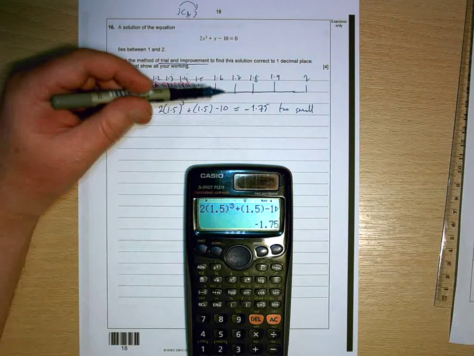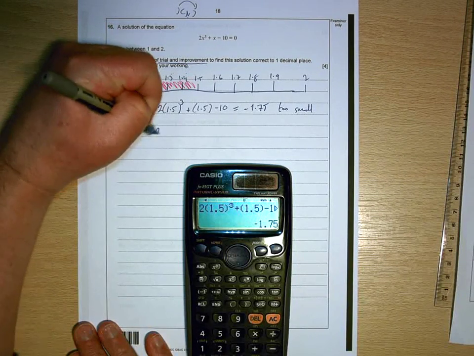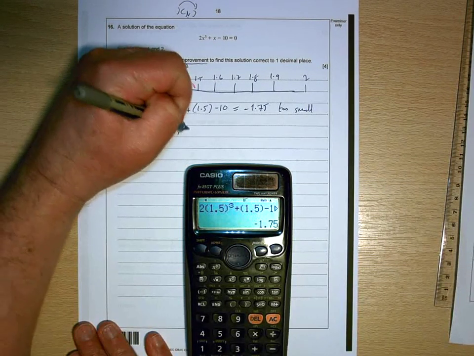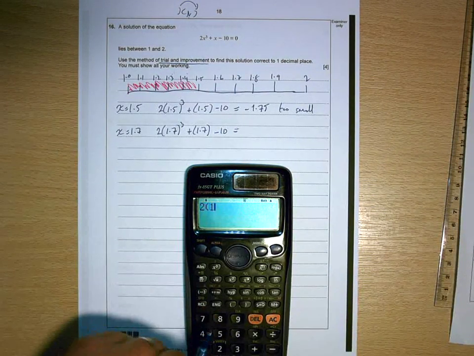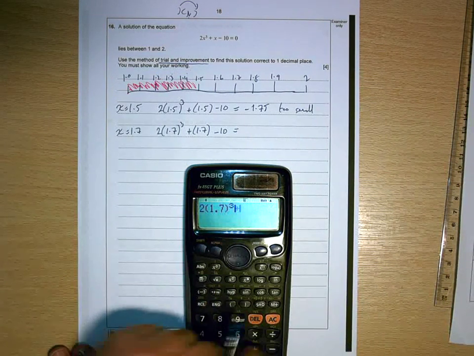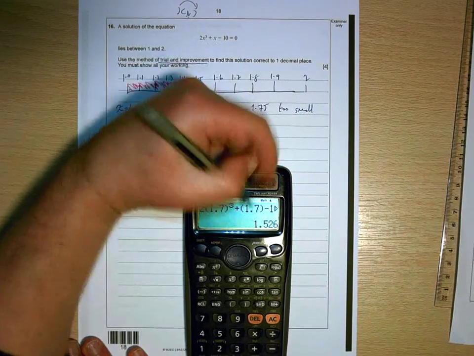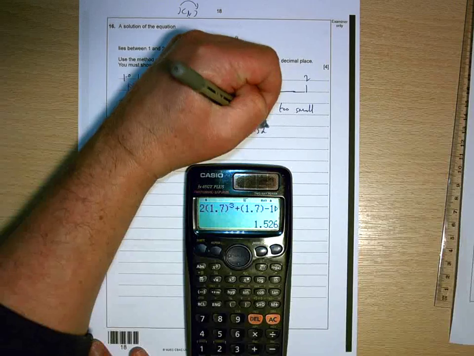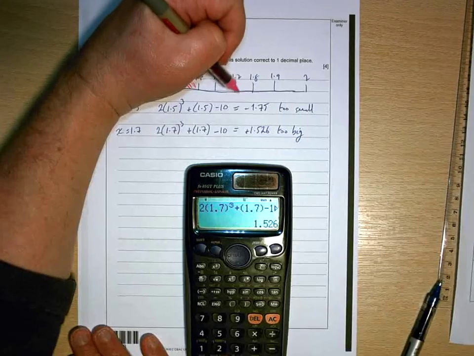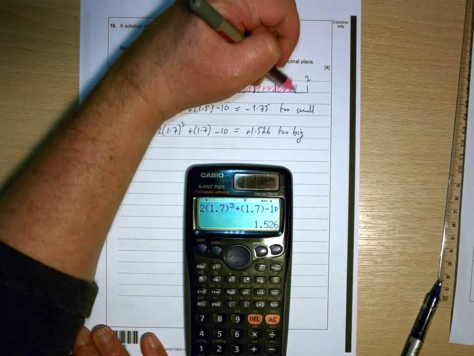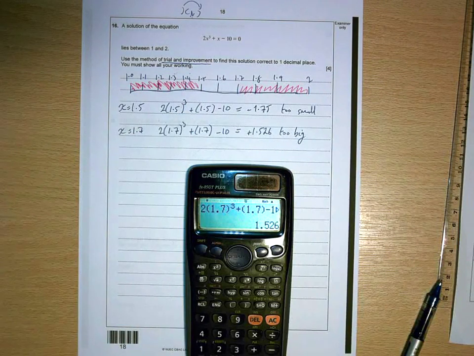So I'll try 1.7 next. Could try 1.8, doesn't matter. 2 bracket 1.7 cubed plus bracket 1.7 minus 10. So that's positive. So that's too big. So if that's too big, there's no point me trying anything bigger than that. So my answer lies between 1.5 and 1.7.